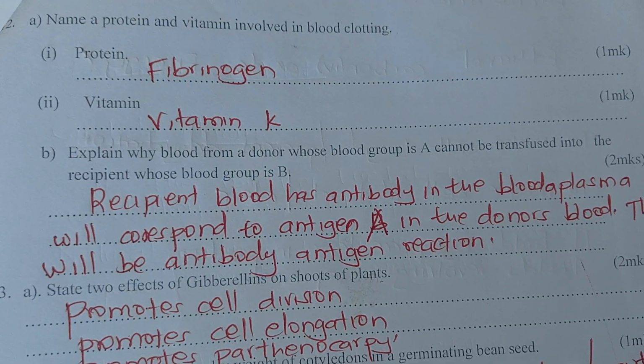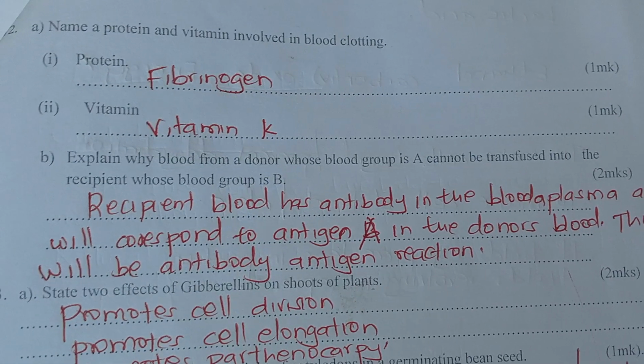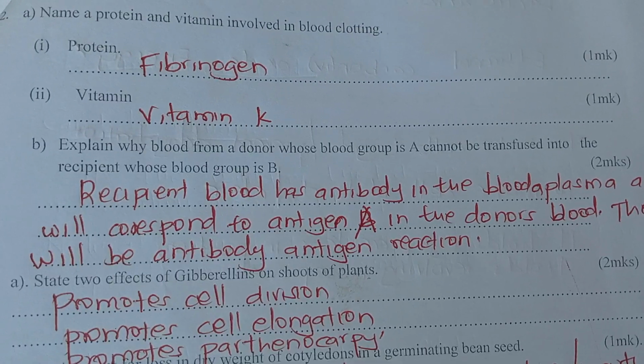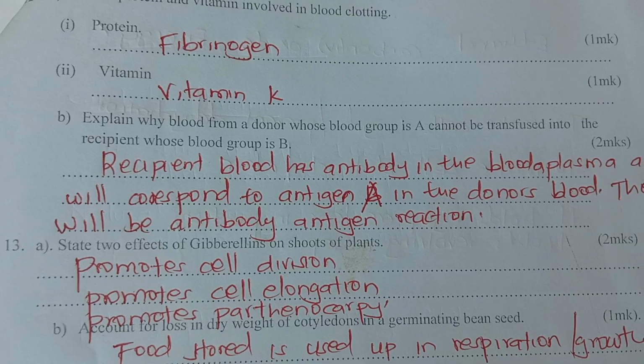Name a protein and a vitamin involved in blood clotting. Protein is fibrinogen, vitamin is vitamin K. You may also be asked about the ions, they are calcium ions.